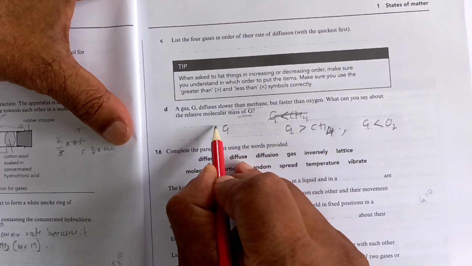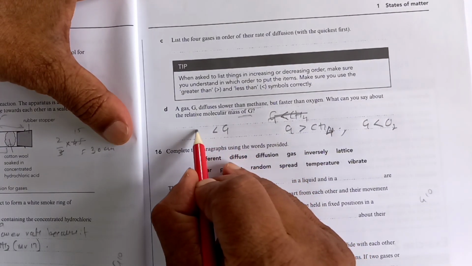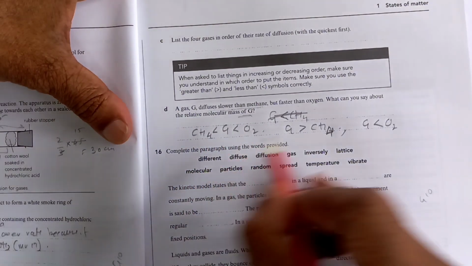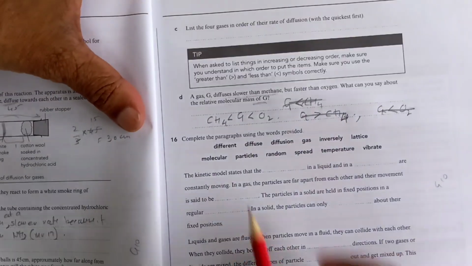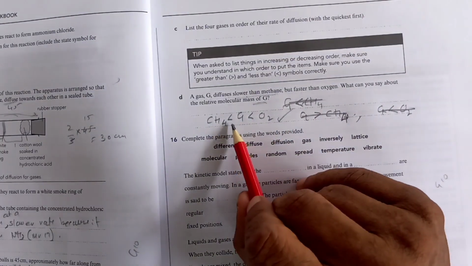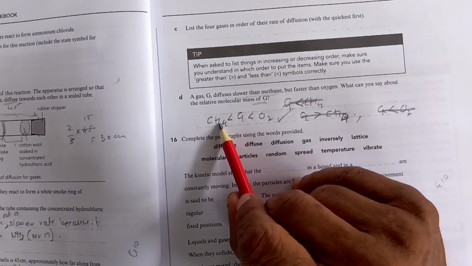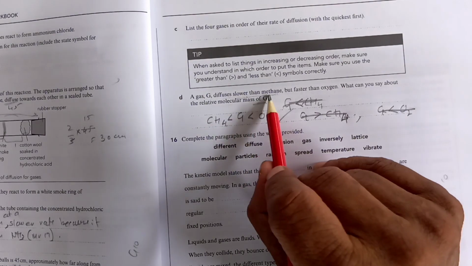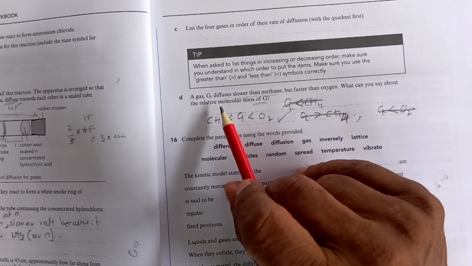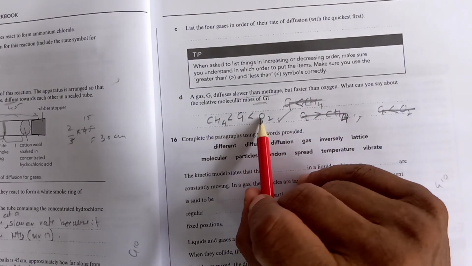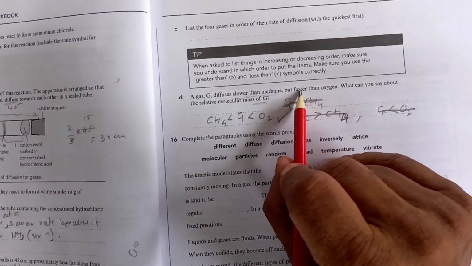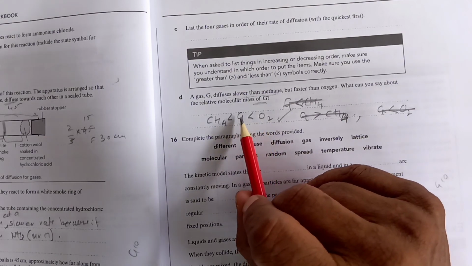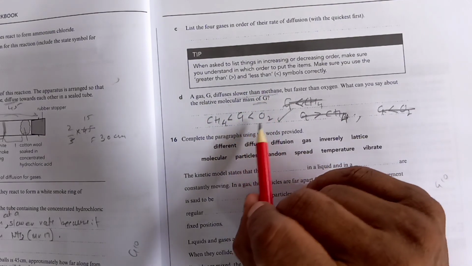So we can group it like that: G greater than CH4, less than O2. It should be greater than methane because it is slower than methane, and it should be less than oxygen because it is faster than oxygen, so the mass would be less than oxygen. So this is the answer.